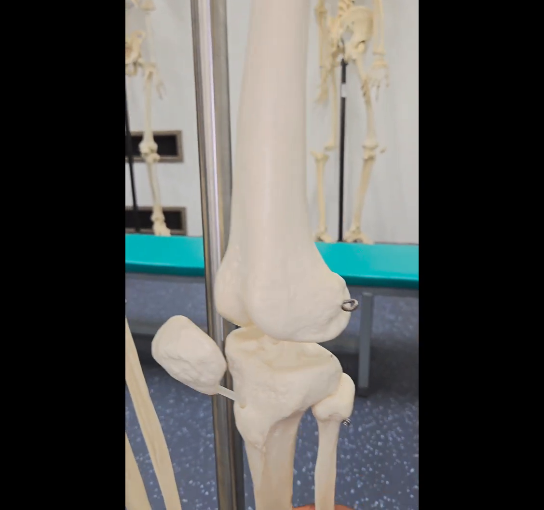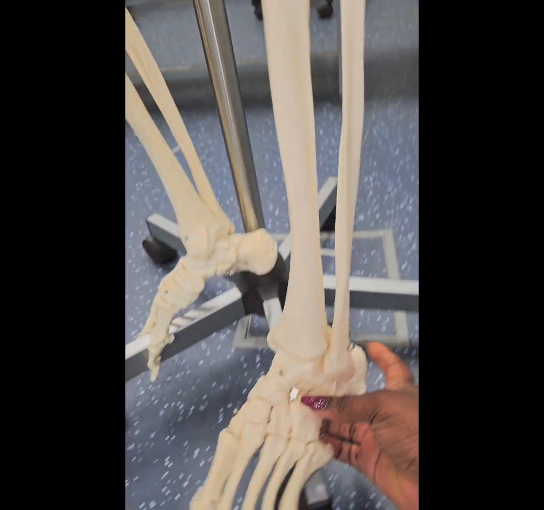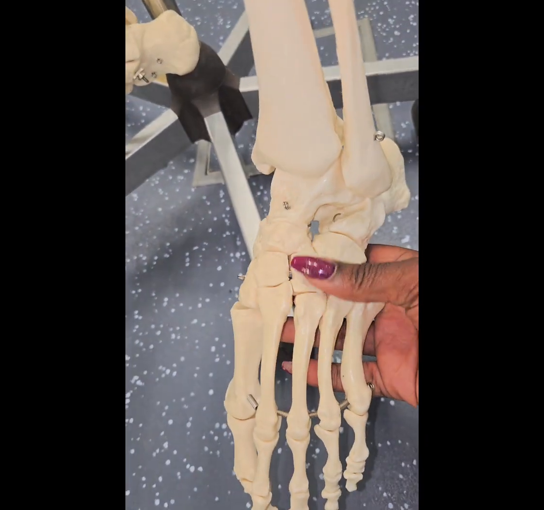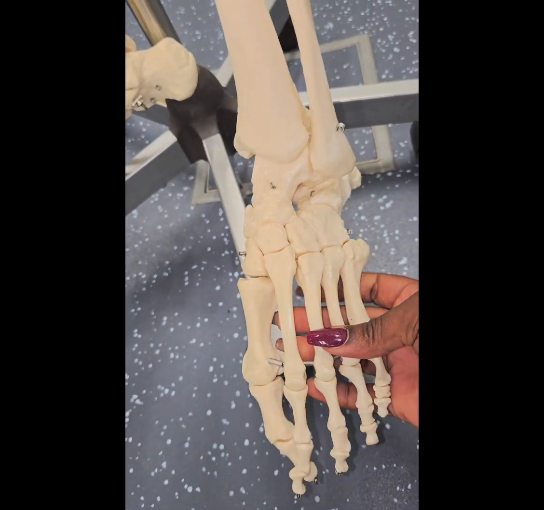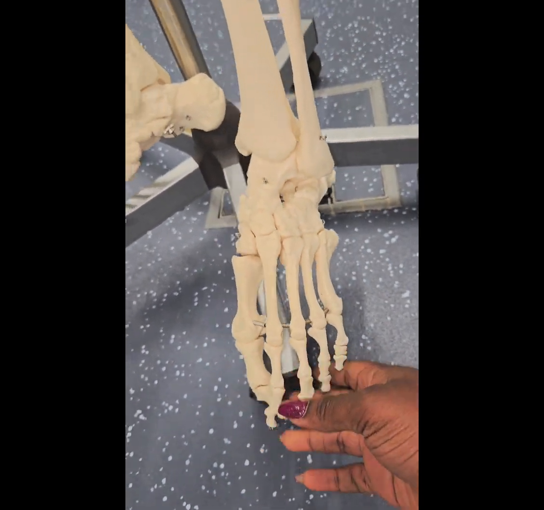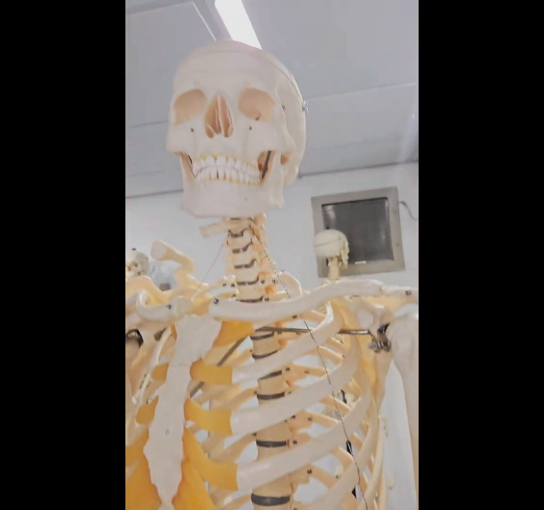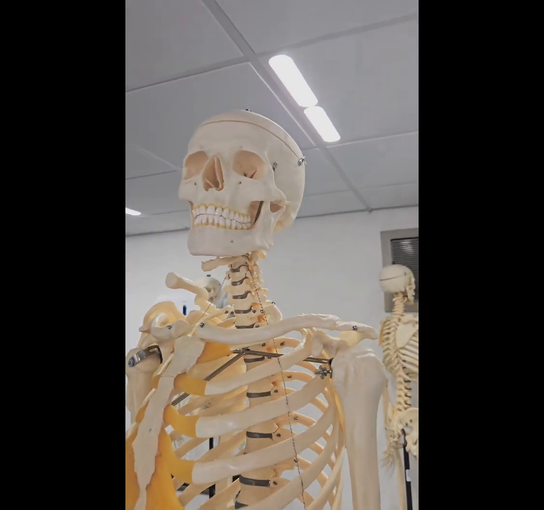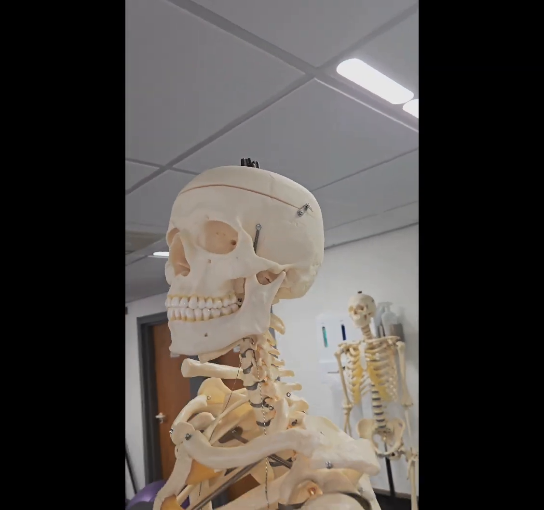Then we've got the tibia and the fibula, and the foot bones, which are made of the tarsals, the metatarsals, and the phalanges. So that's the overview structure of the skeletal system, but let's look at it in more depth.